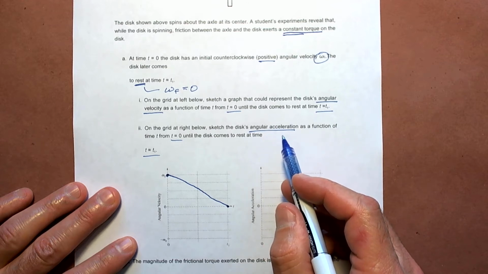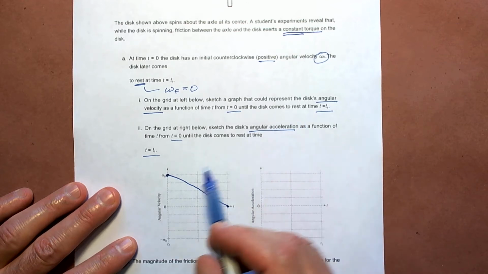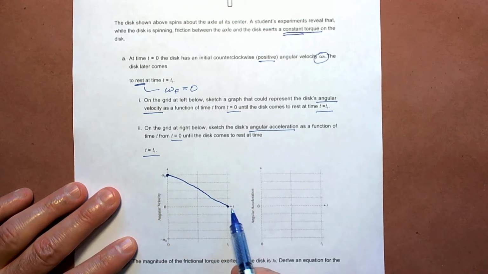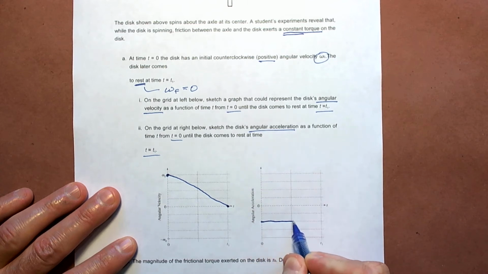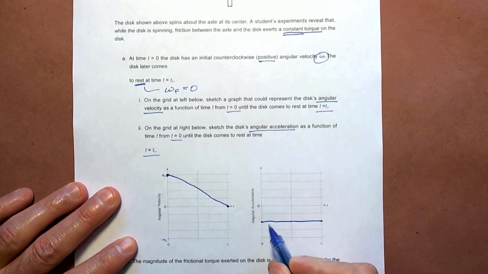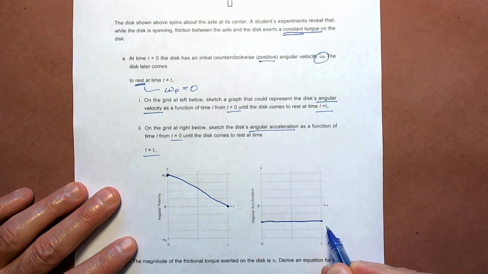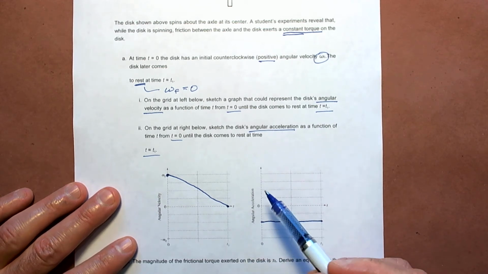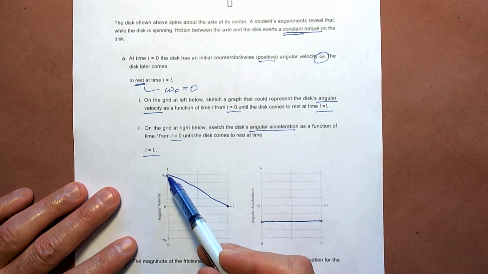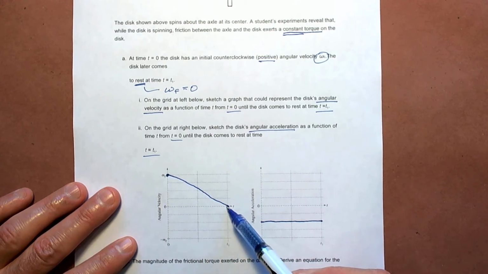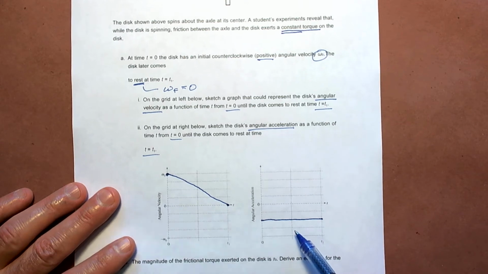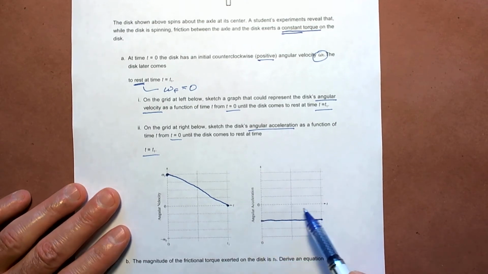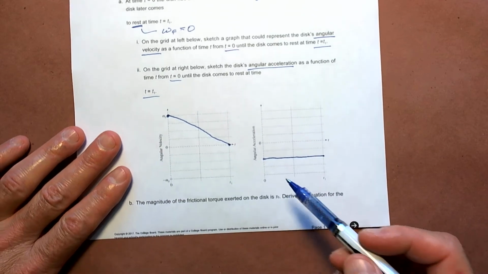The constant torque, again, produces a constant angular acceleration. That angular acceleration is going to be negative because it goes from a positive value down to 0, meaning it's moving in the negative direction. So it's a constant angular acceleration somewhere in the negative area. So it has to be below 0 and it has to be constant. In terms of scoring, they're probably going to look for the 2 points, the 2 intercepts, the initial velocity and the final velocity, and a constant slope between them. For the acceleration, they're going to look at some constant negative value below the x-axis, or below the 0 line, sorry. Okay, so let's see what else they have to say.